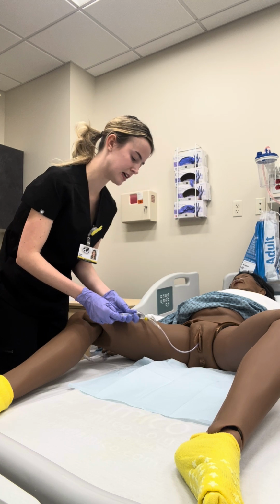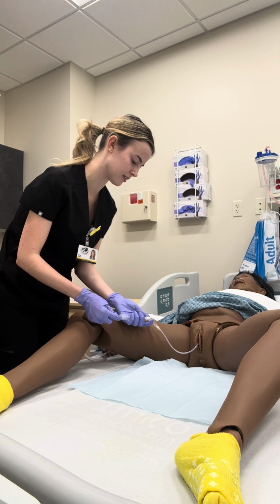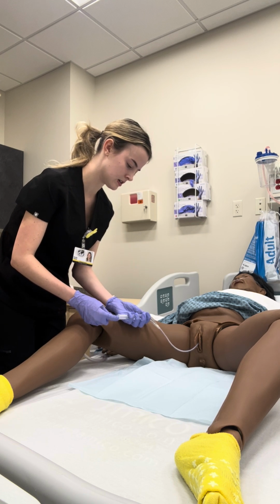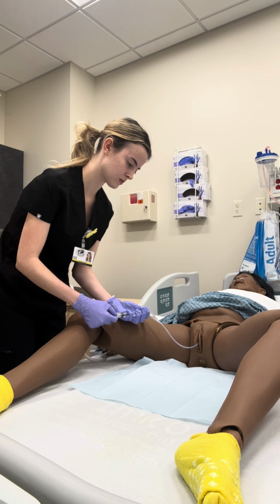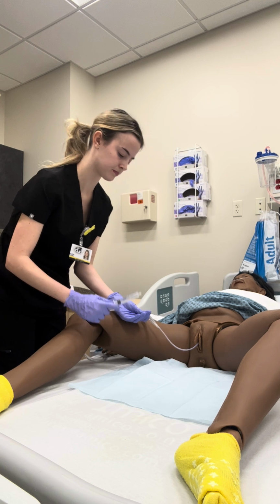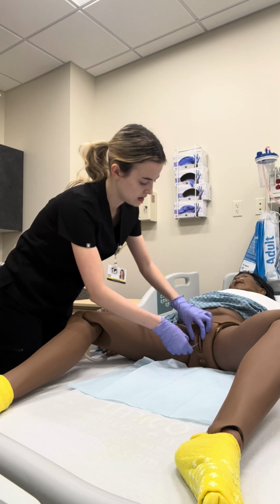And I'm taking out 10 milliliters, the same amount that I inserted into the balloon when I first put in the catheter. Okay. So took out the 10 milliliters and now it's ready to be removed.